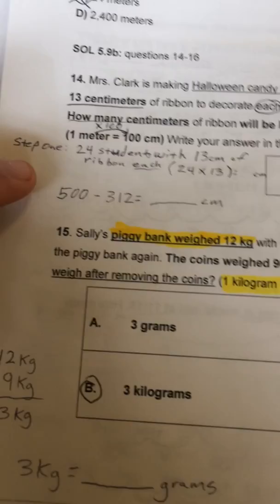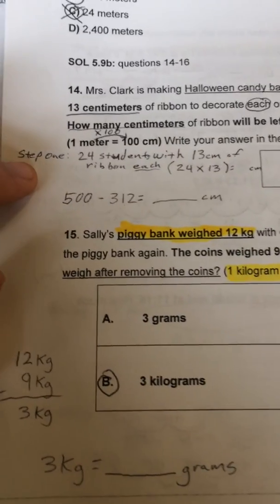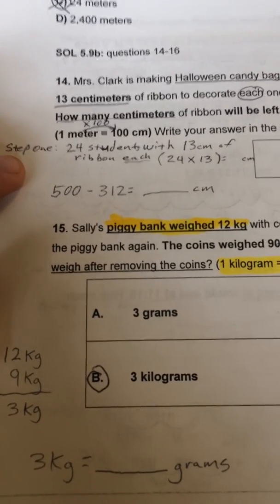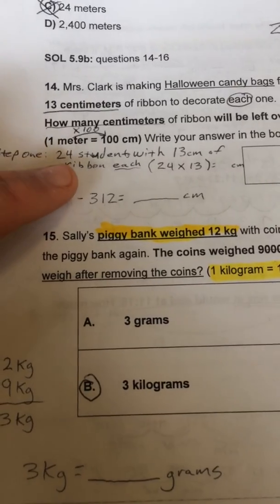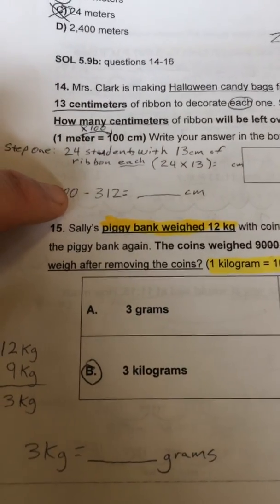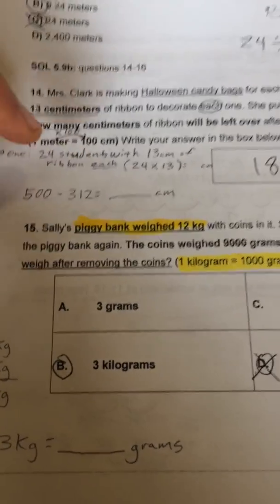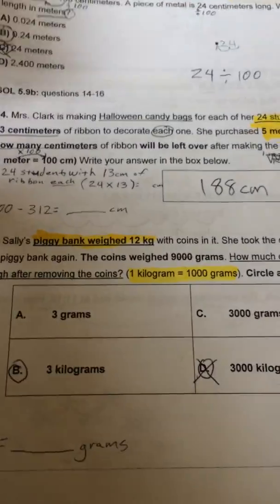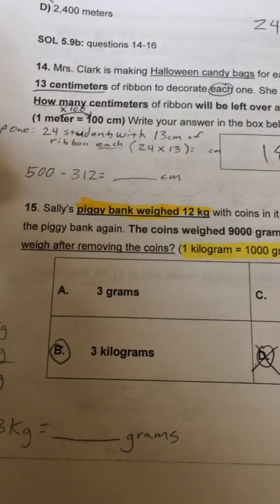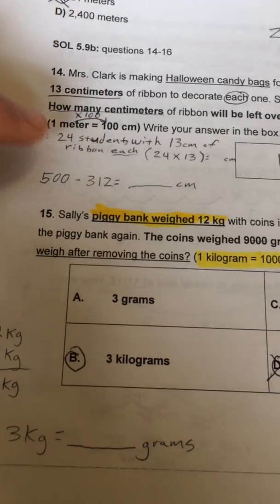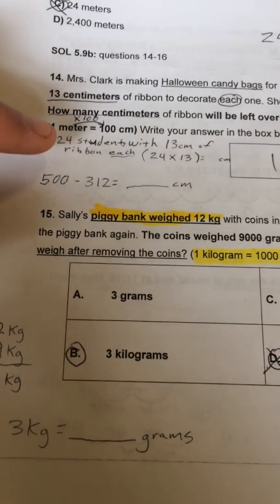So then you write notes for yourself. And I want you to copy these notes. Step 1, 24 students with 13 centimeters of ribbon. And you're going to write whatever notes help you. Show me your work. Show me this step. Show me that you knew that you had to multiply. Don't just say, I figured it all in my head. I want you to show me evidence. There's going to be a problem like this on the test, and I want you to show me your evidence.